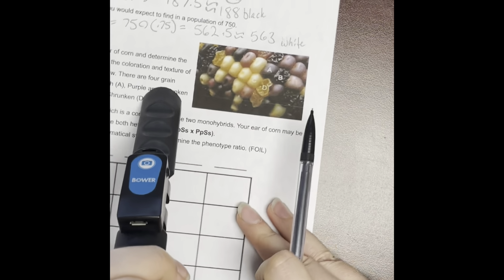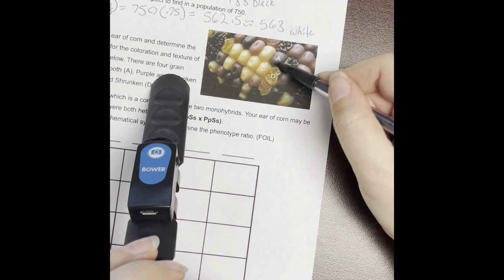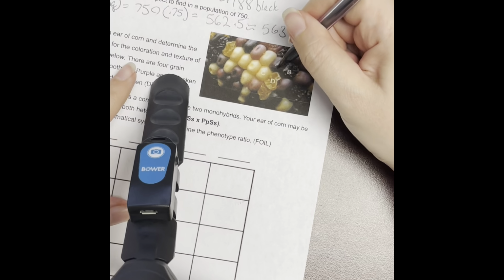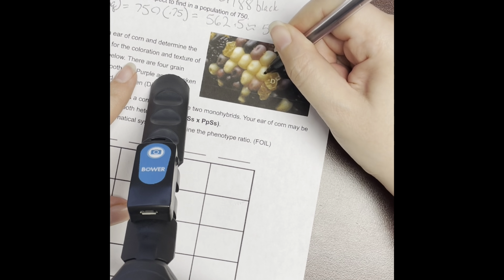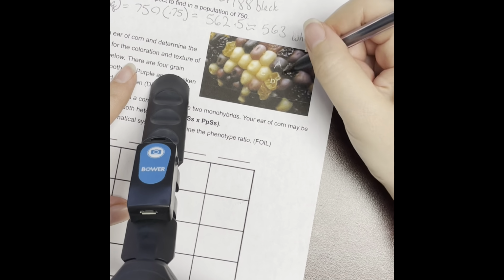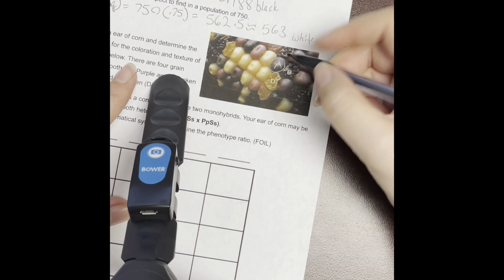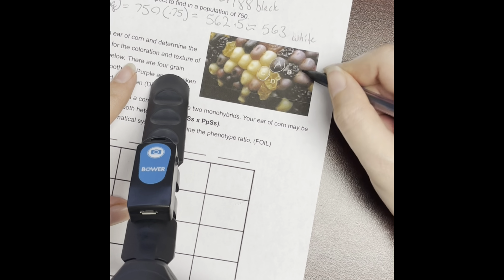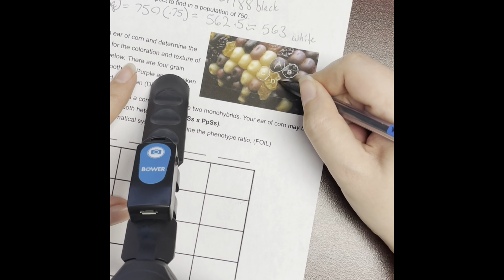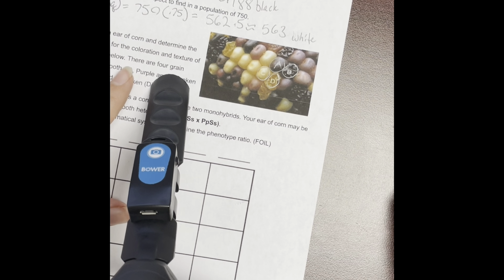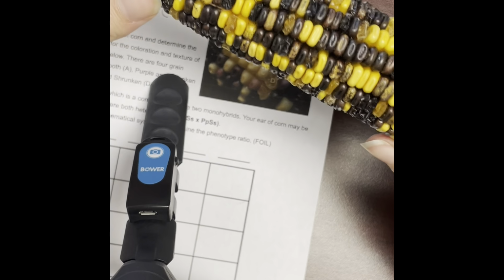All right, next is our corn genetics. The first thing that we're going to do is identify our categories of corn. We have a little key here, and it says, it's hard to see on the video, but in person it's A, B, C, and D. What we have is a purple round kernel, a yellow round kernel, a purple wrinkly kernel, and a yellow wrinkly kernel. And we're going to be counting those on one of these ears of corn.